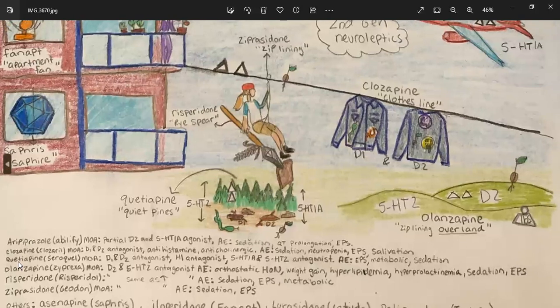Next is quetiapine or Seroquel. So that is shown here. So we have this lady ziplining over some quiet pines for quetiapine. This one is also a D1, D2 antagonist, a histamine antagonist, and a 5-HT1A and a 5-HT2 antagonist.